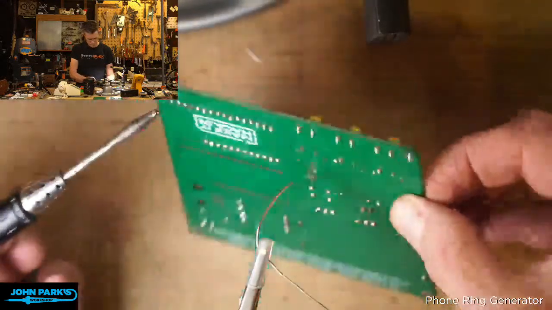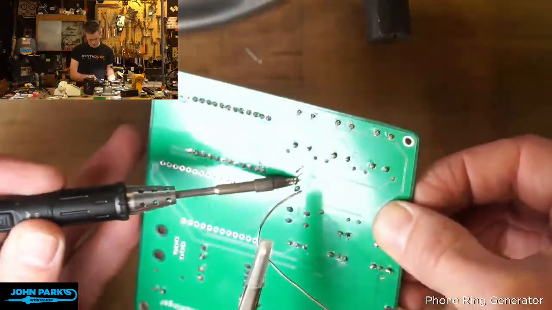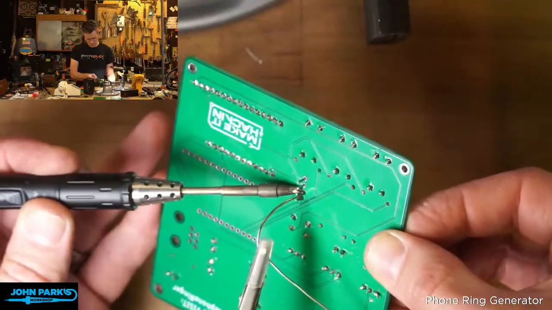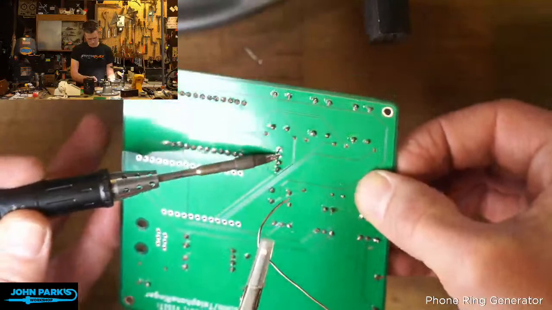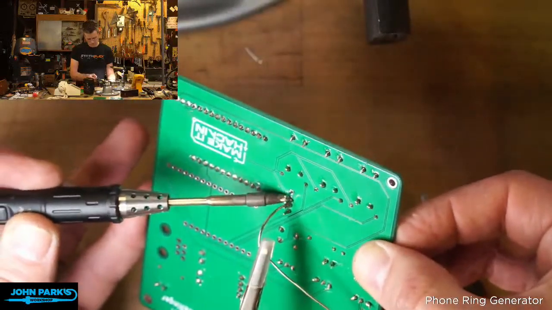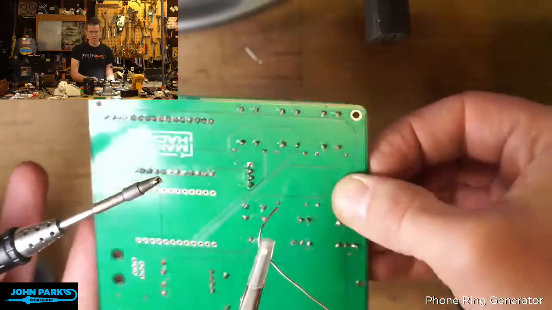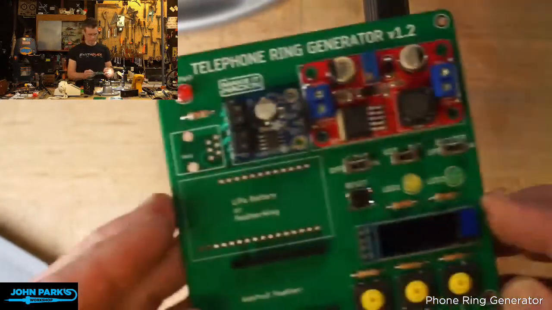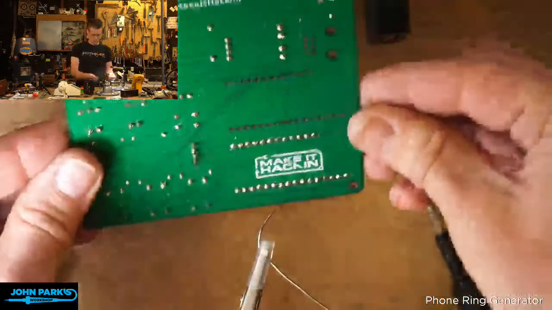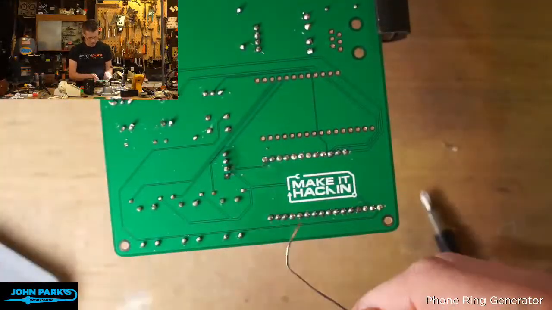Let that cool before moving on. Okay, 3 pins is good, and I'll do the ground. I don't need to keep holding the board, I think.